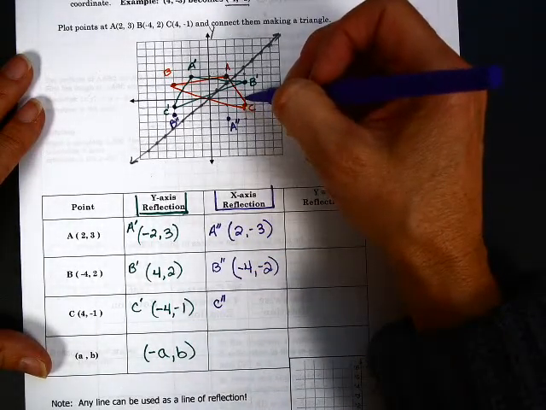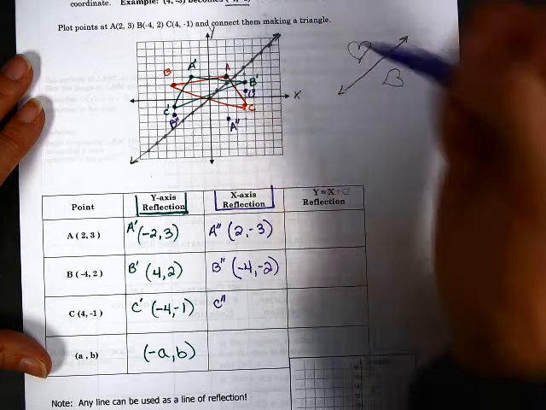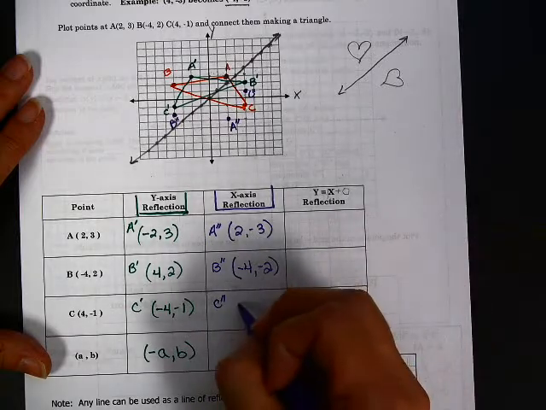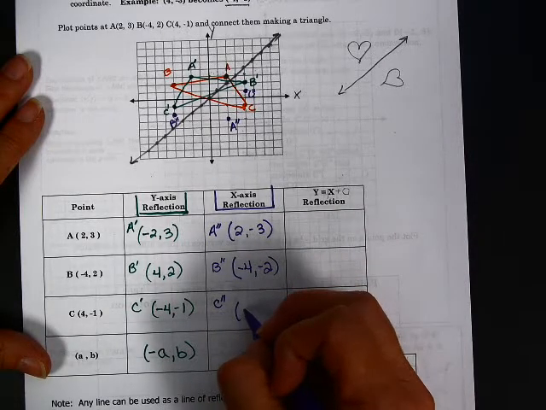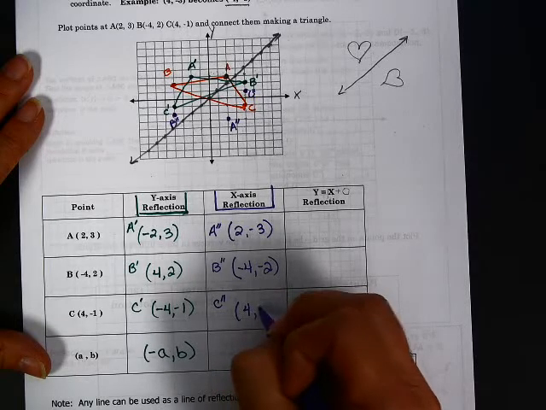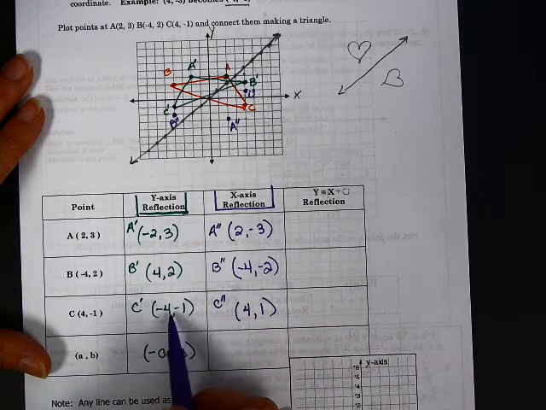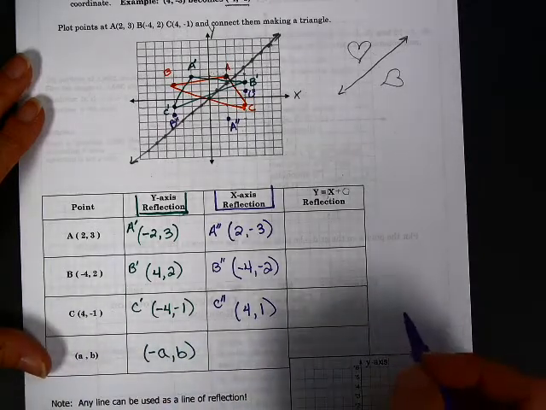We have to move up 1 to our line of reflection, so up 1 right here to C double prime. And that's located at, let's see, yep, (4, 1). I keep looking at this number, so don't do that. Look at your original one that we started with.